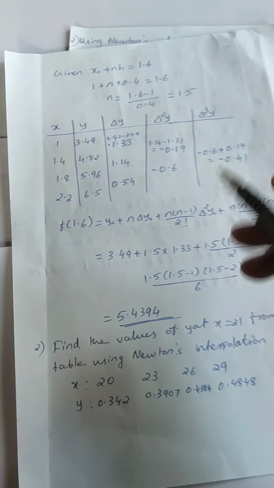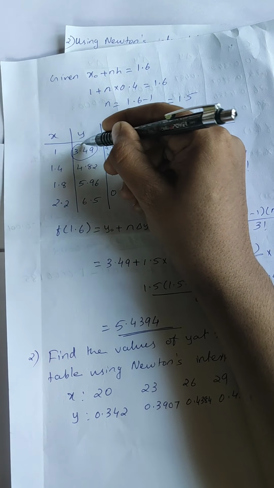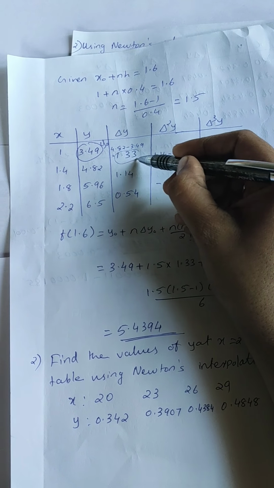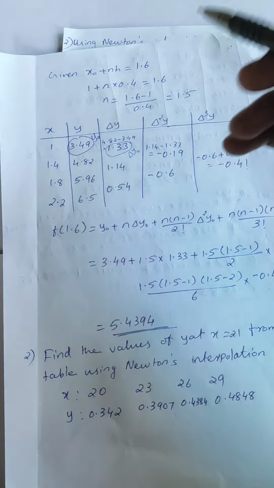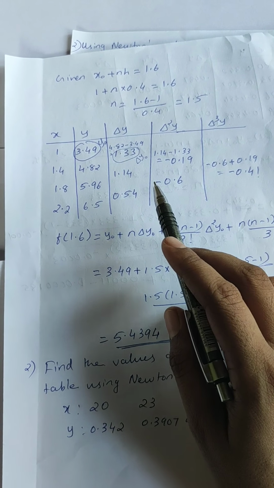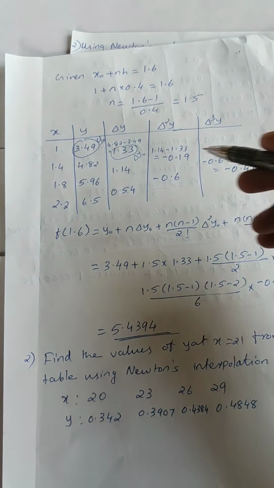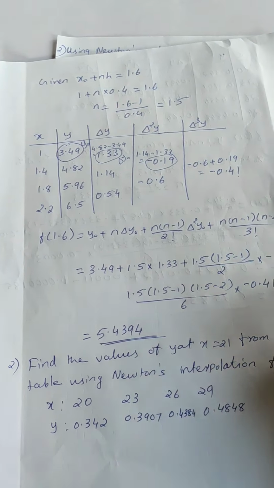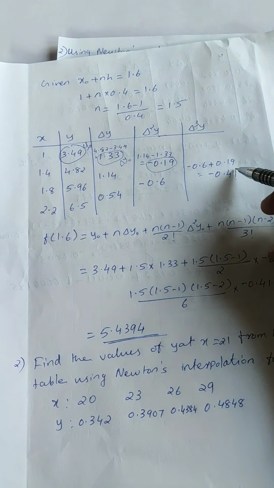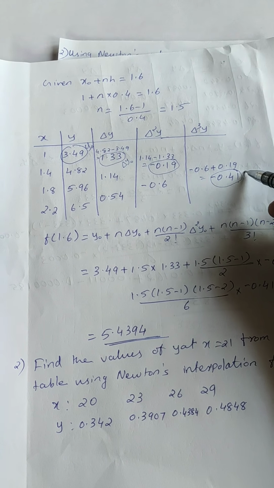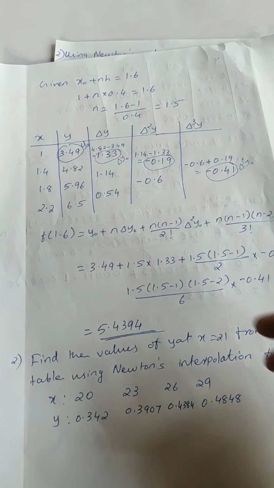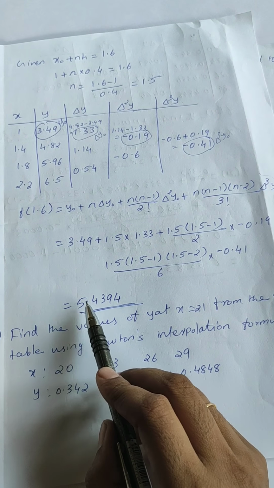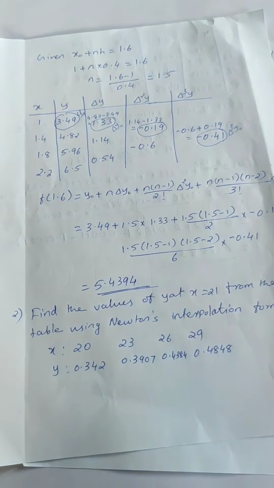Here y naught is the first value in the column y, and delta y naught is the first value in the column delta y. Delta square y naught is the first value in the column delta square y, and delta cube y naught is the first value in the column delta cube y. Substitute all these values and we get 5.4394 as the answer.